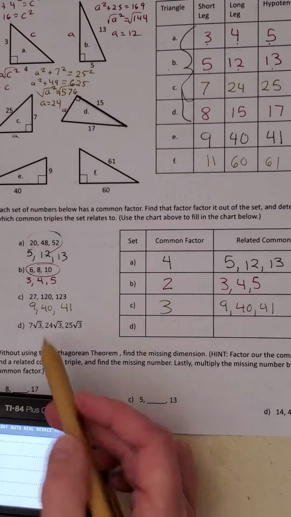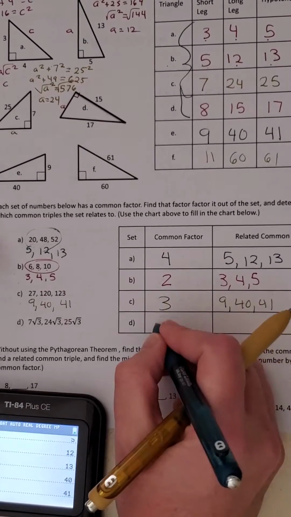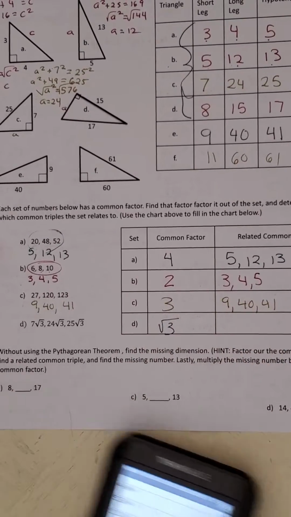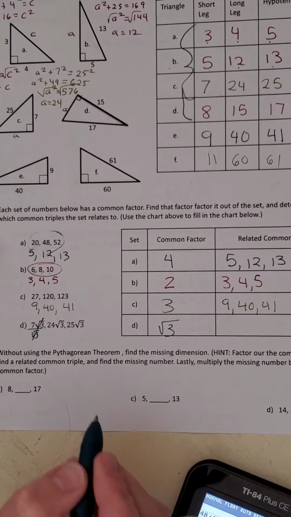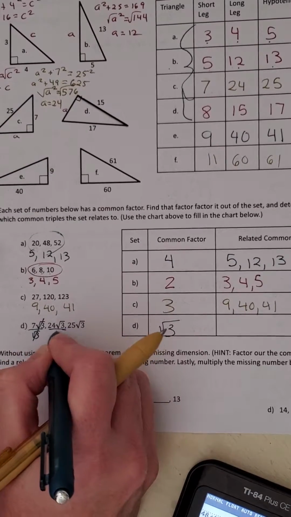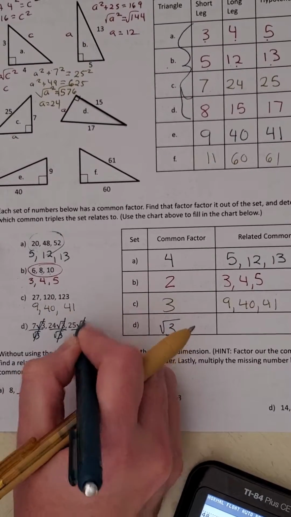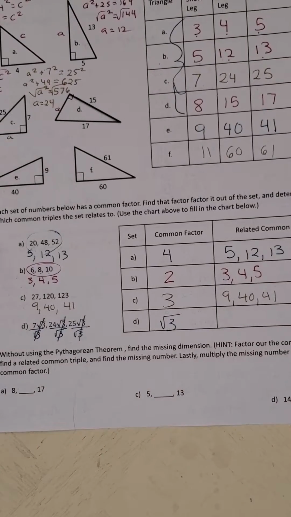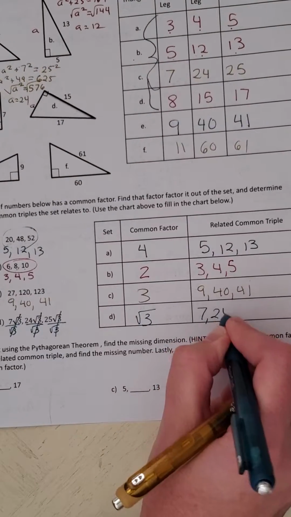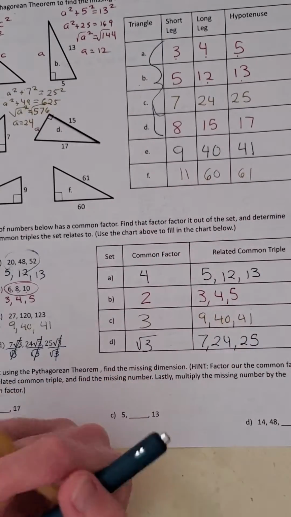And the next one, this is kind of funky, but they all have a common factor of square root 3. So if I divide 7 root 3 by root 3, I'd get 7. If I divide 24 root 3 by root 3, I get 24. And if I divide 25 root 3 by root 3, I get 25. And so this would be a 7, 24, 25 triangle, as you see in the chart above.